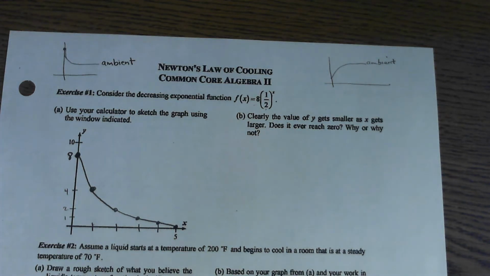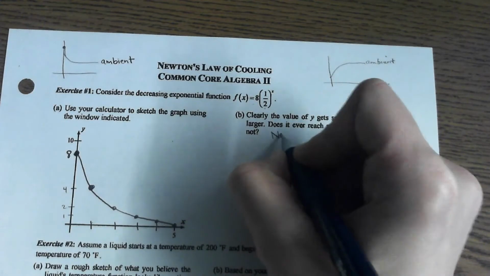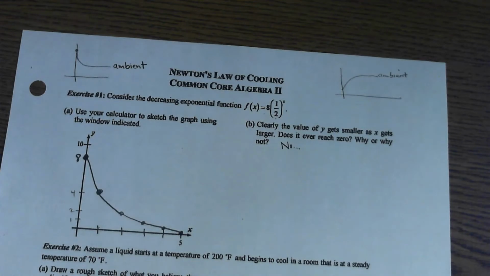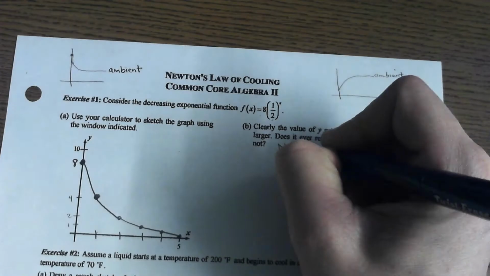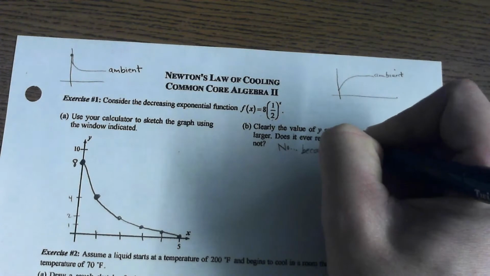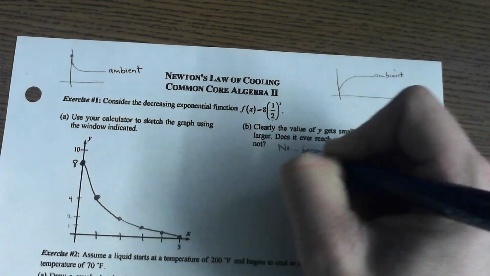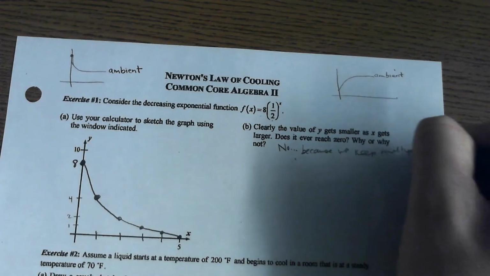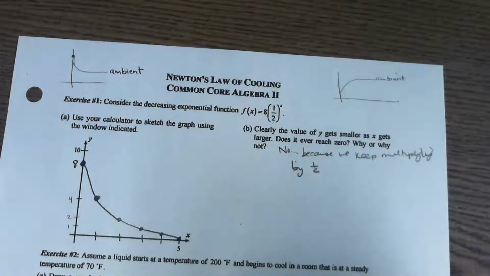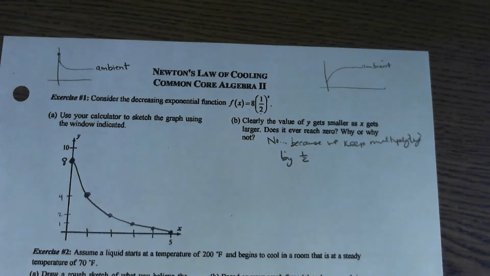Clearly the value of y is getting smaller as x gets larger. Does it ever reach 0? And that answer is no, because we keep multiplying by a half. The only way it would reach 0 would be if we multiplied by 0.